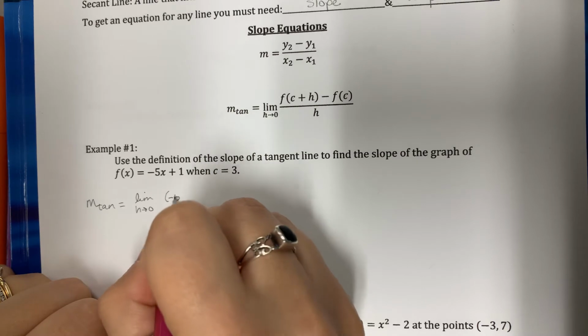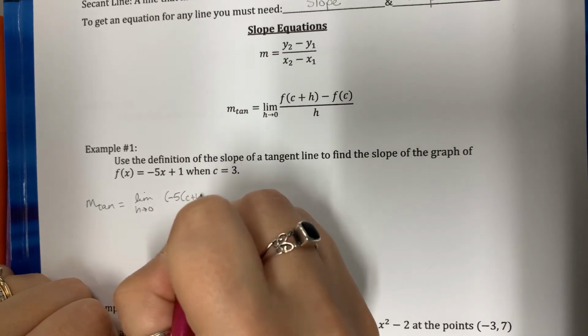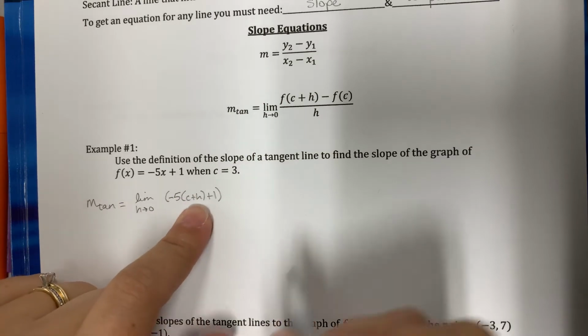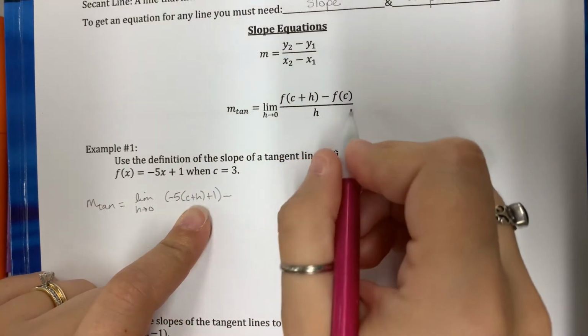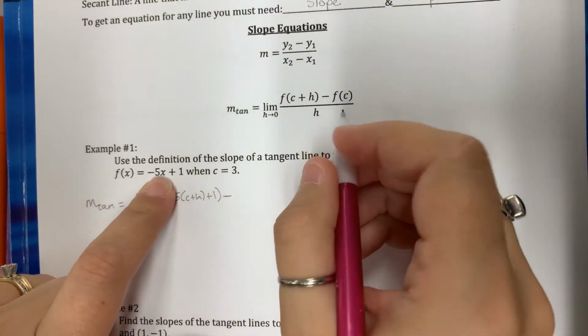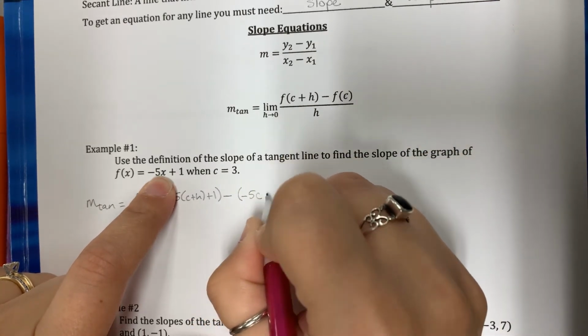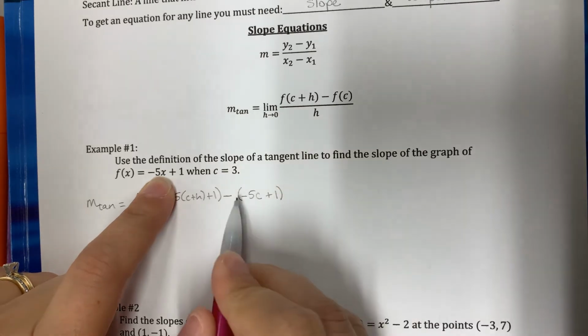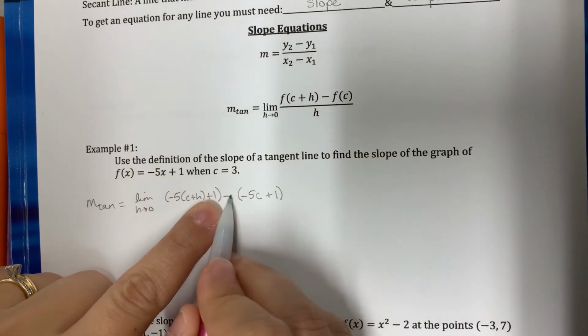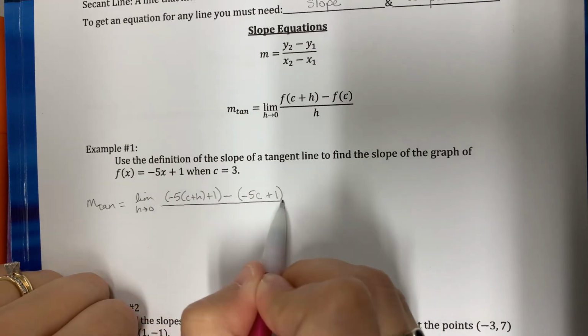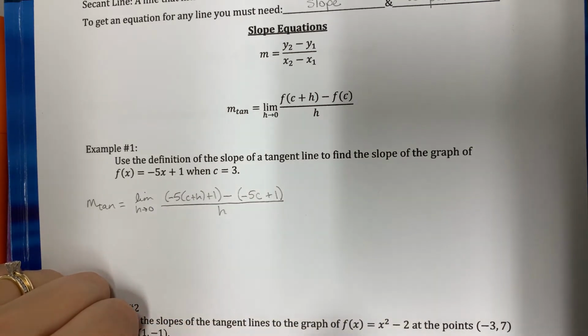So this would be negative 5 times c plus h plus 1. That's that function at c plus h. Minus the function at c. So instead of an x, I'm going to put a c right here. So negative 5 times c plus 1. And I'm going to put this in parentheses. That's really important because of this minus sign right here. And then that's all over h.